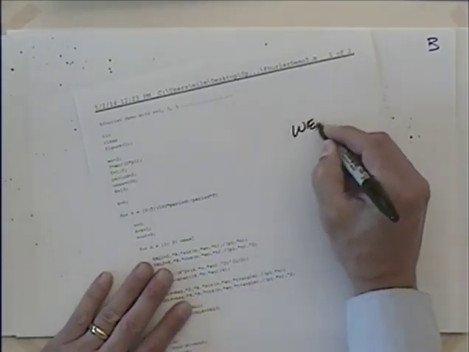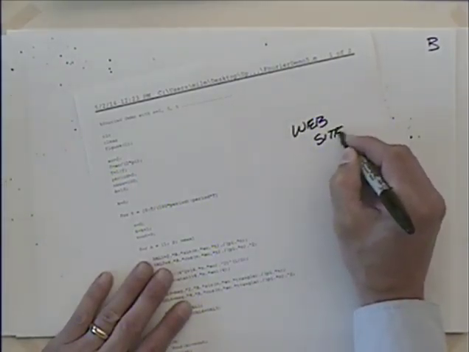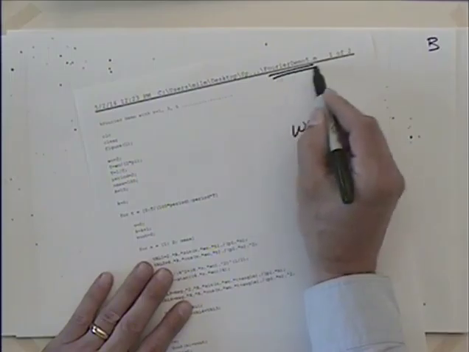So if you go to the website, this is the Fourier demo number 5, under the Fourier series folder. I just used a MATLAB program.